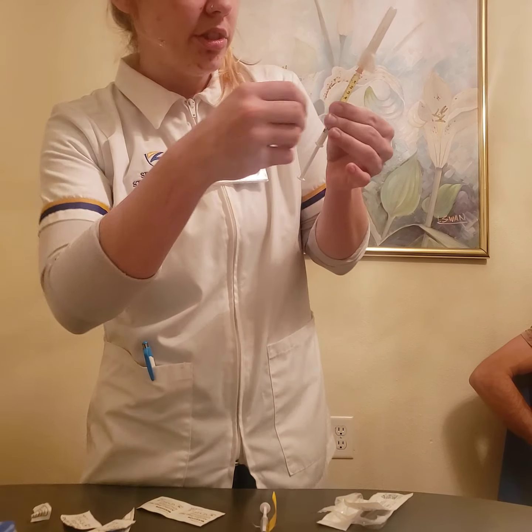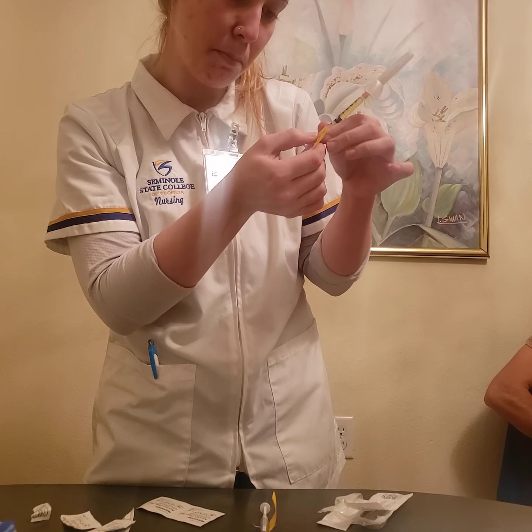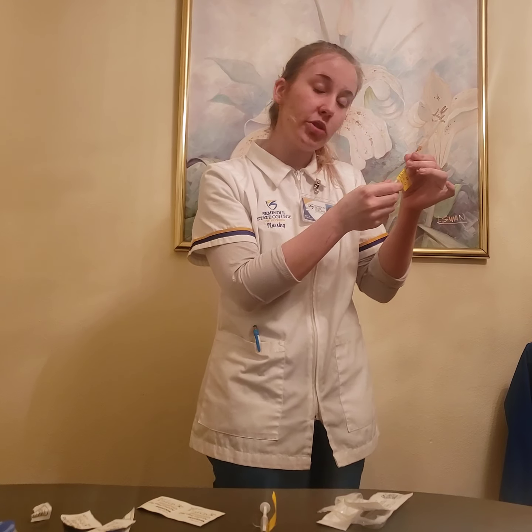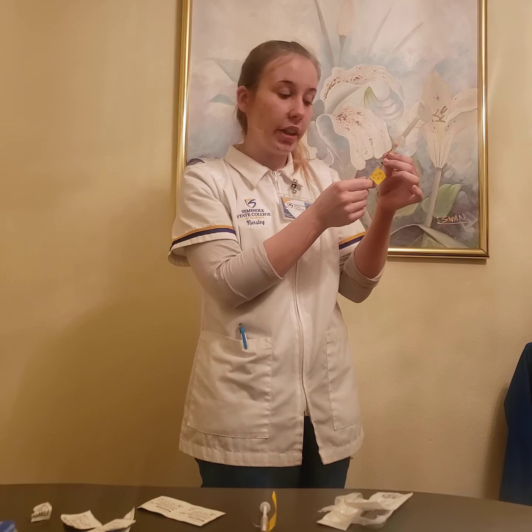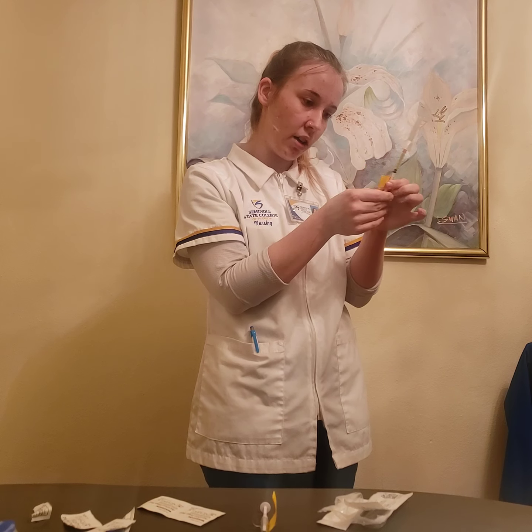So I'm going to label this one with Ms. Anna Pawlowski, my initials, date, and time. The route, I'm going to be giving the dose, which is 500 micrograms or 0.5 milliliters of B12 subcutaneous today, and it's ordered for right now for Anna Pawlowski.